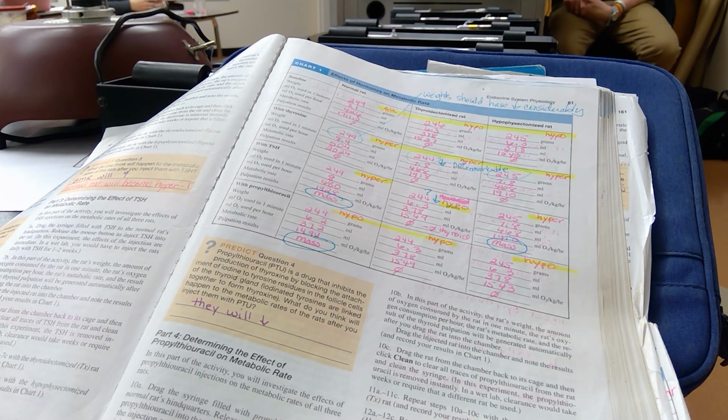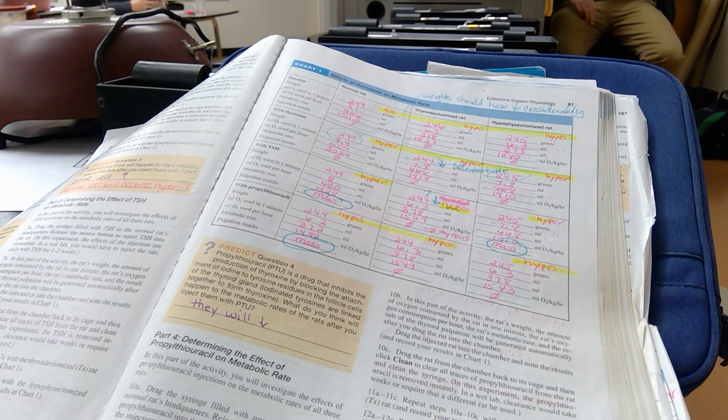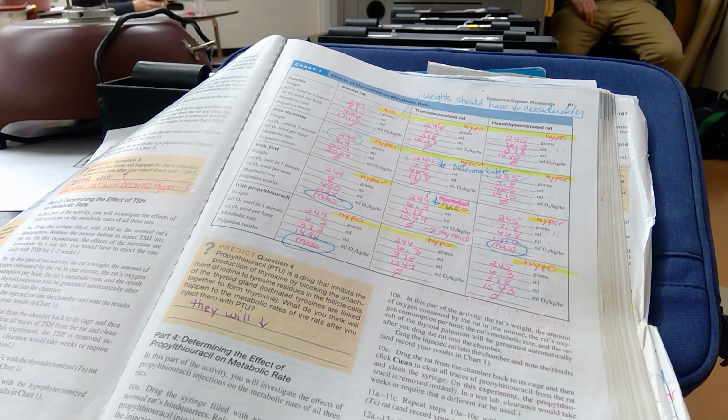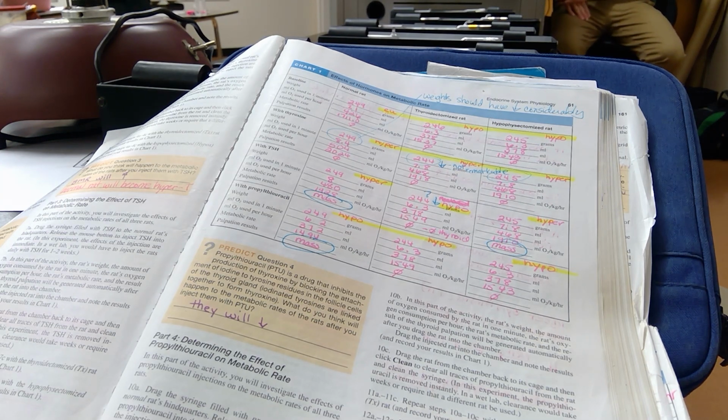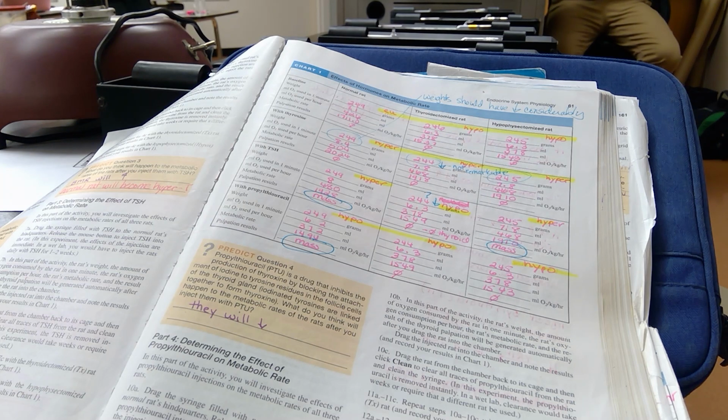In the next experiment, we injected thyroxine. We injected thyroxine into a normal rat. Well, this caused the normal rat to have hyperthyroidism. You should have seen that the metabolic rate increased. The next rat, the thyroidectomized rat, by injecting thyroxine, this essentially was hormone replacement therapy. We kind of rescued the rat, right? Its metabolic rate improved. It improved even higher than the normal rat's baseline metabolic rate.